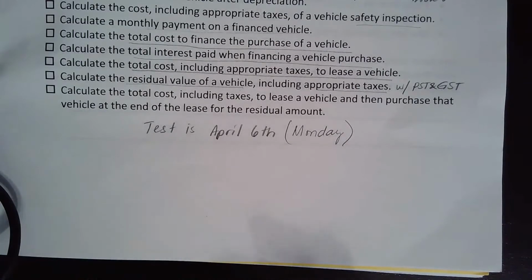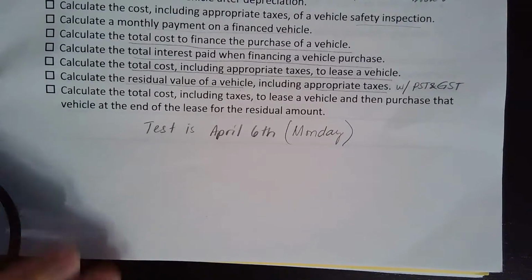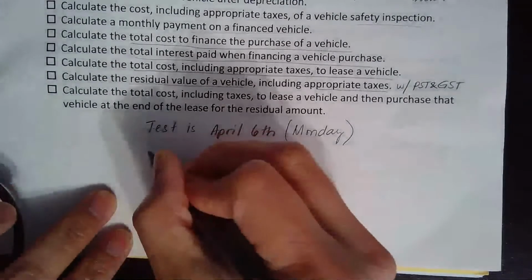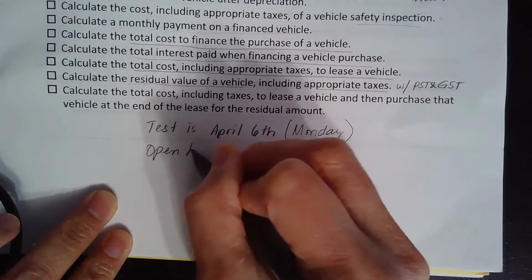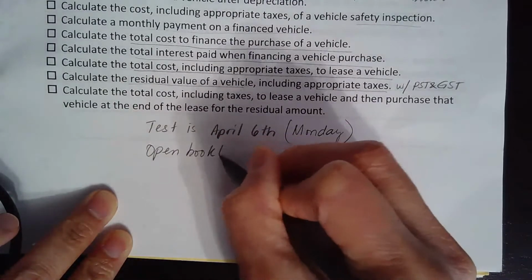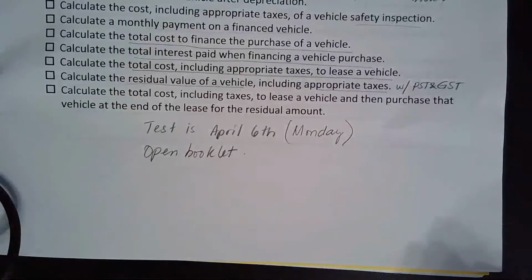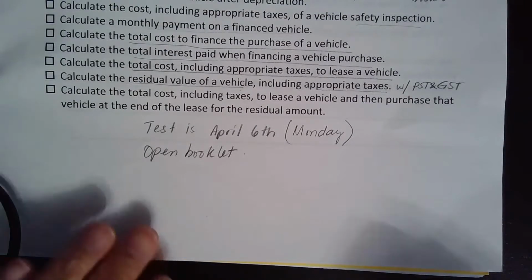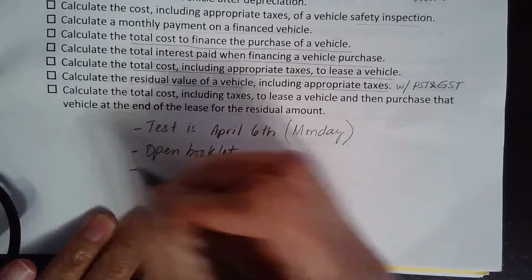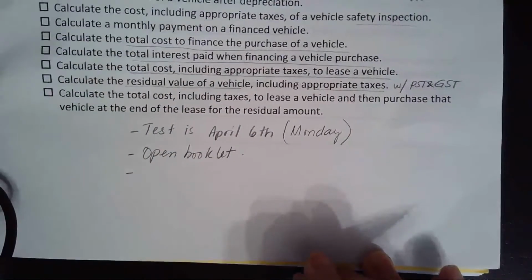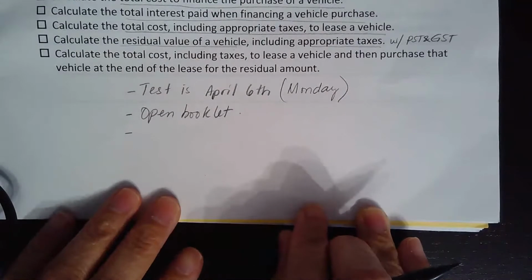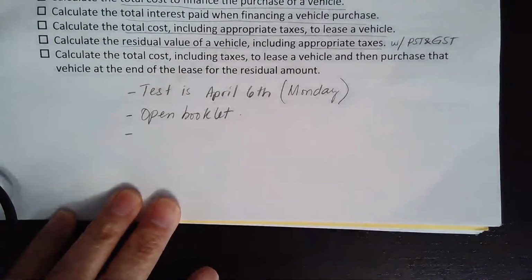Okay, somebody just joined us again, so welcome. The test is on April 6th, on Monday. It's going to be an open book test, book or booklet, whatever notes you have. The other thing is that there's going to be a time factor.